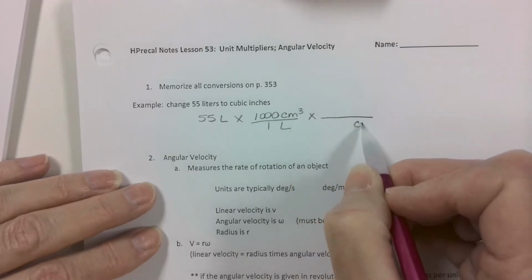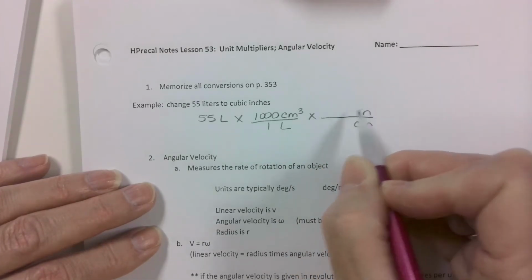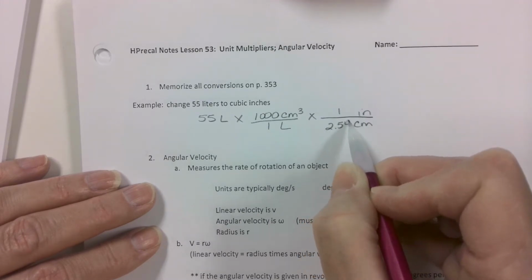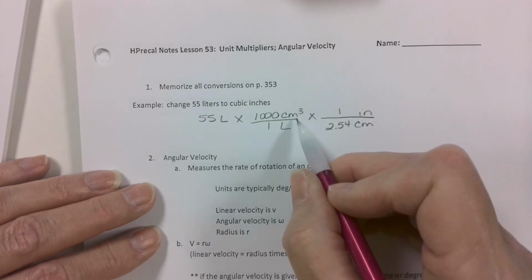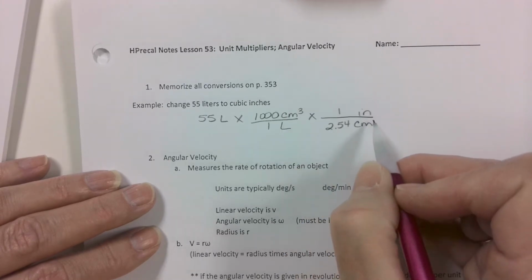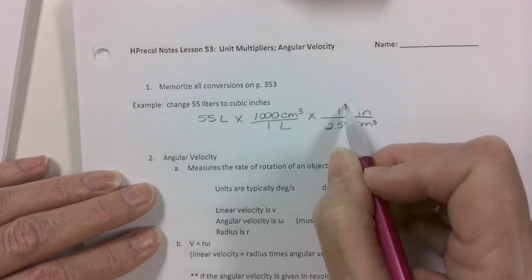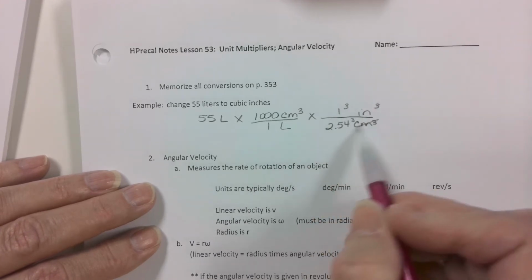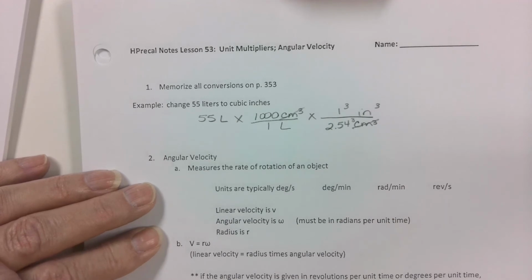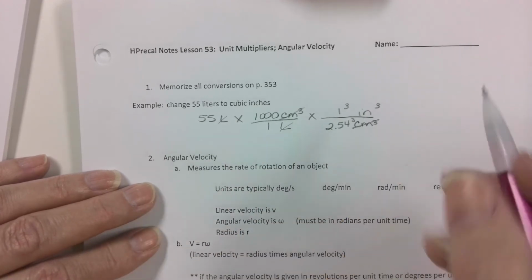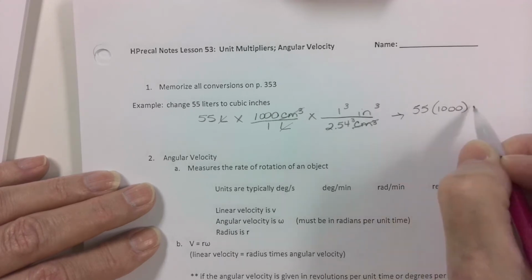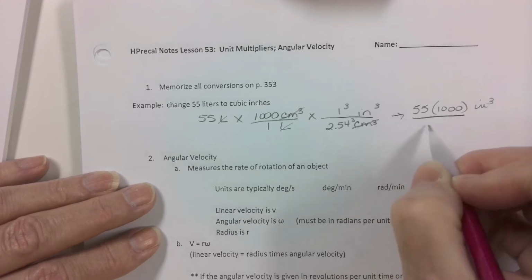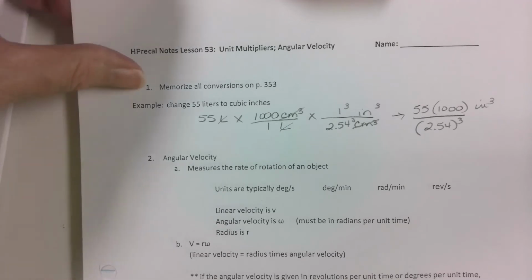So I'm going to go from centimeters to inches. And I know that 1 inch is 2.54 centimeters. So in order to get this cubed, in order to cancel with that, I'm going to cube this, which means I've got to cube everything on this fraction. So I've then gotten rid of those. Okay, my liters have canceled, back to inches now. So 55 times 1,000, and it's inches cubed, over 2.54 cubed. Okay? All right.